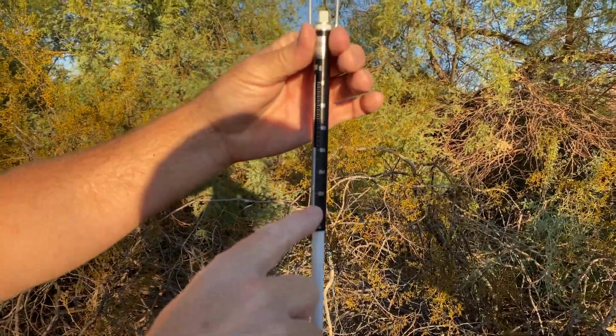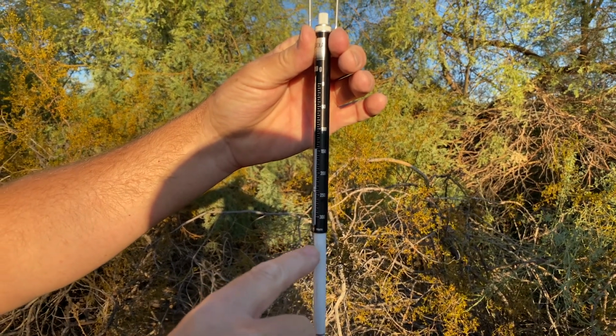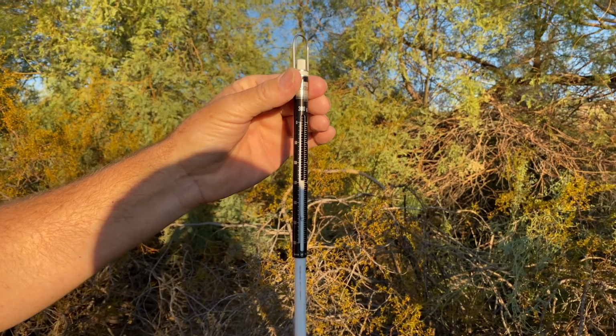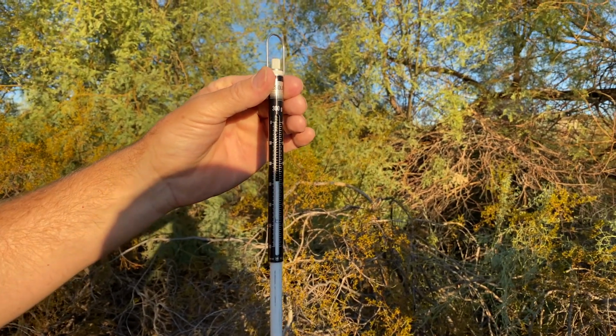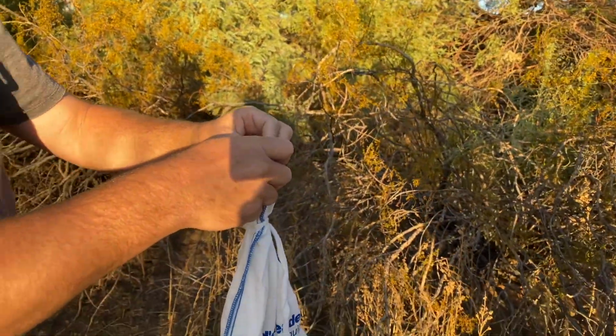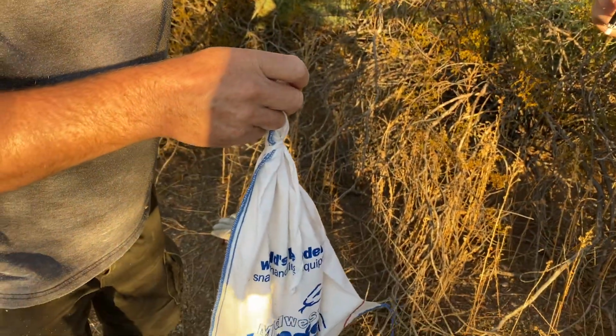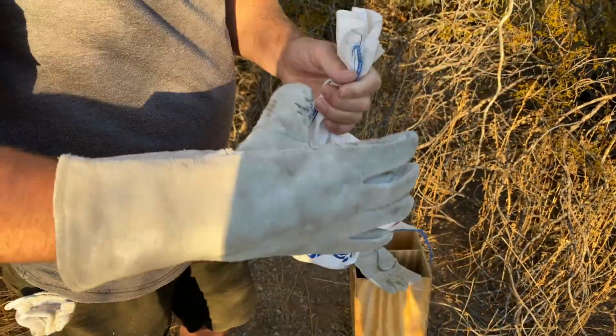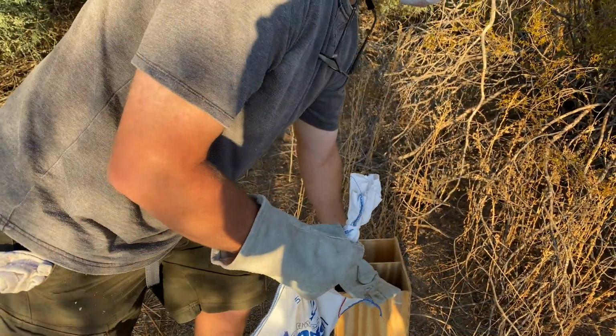So this one has a mass of animal plus bag of 240 grams. It's heavier than the last one, which is another little indicator that it's a mature male. And so this one, Joey, will mark inside right ear.